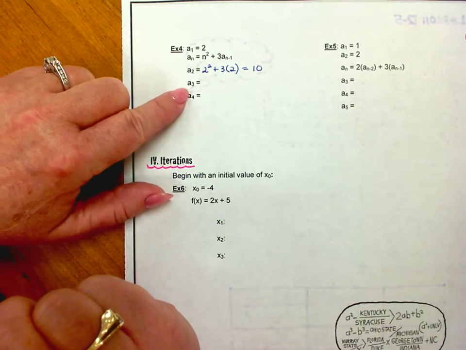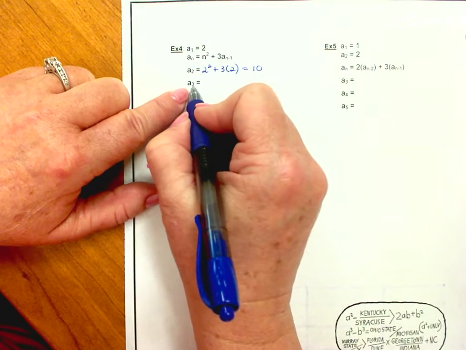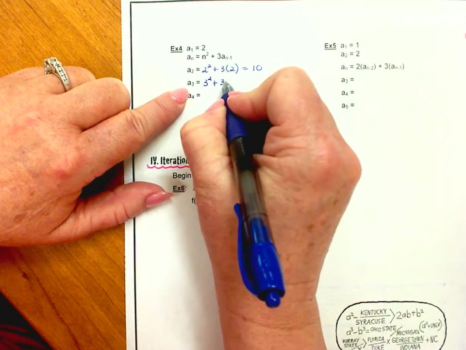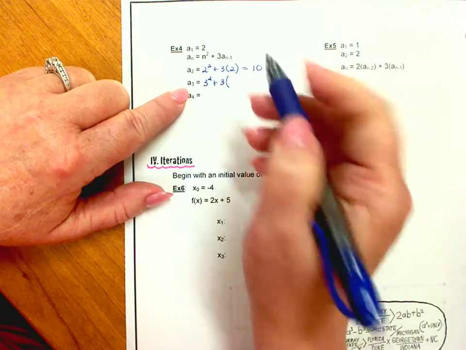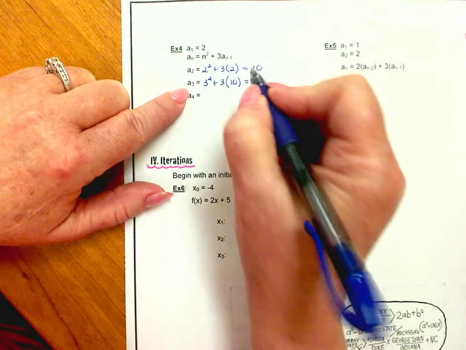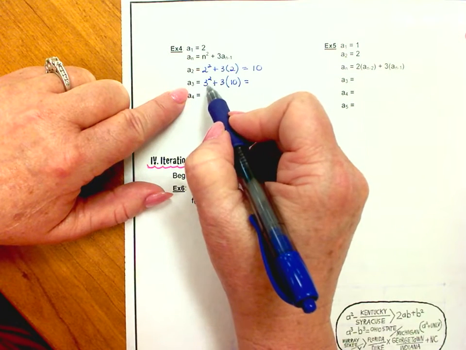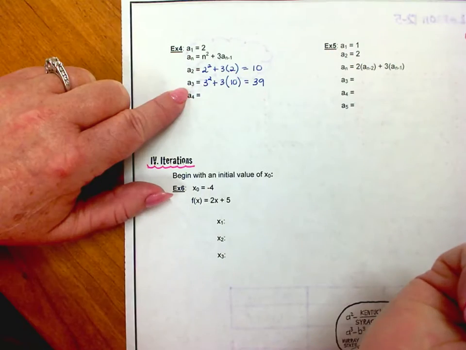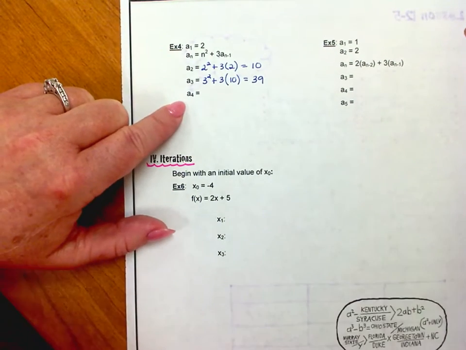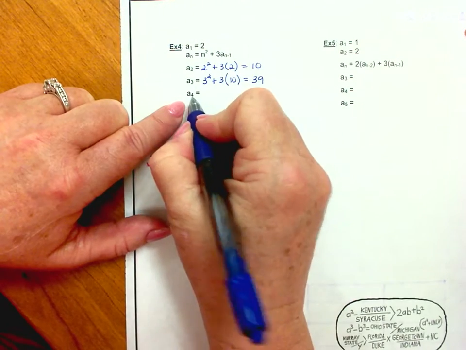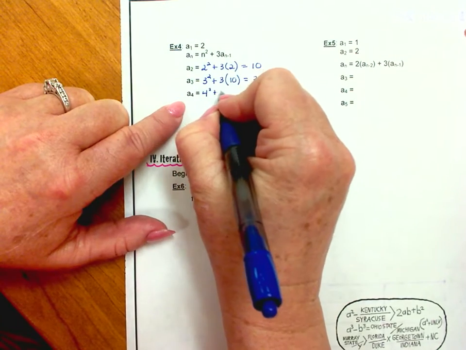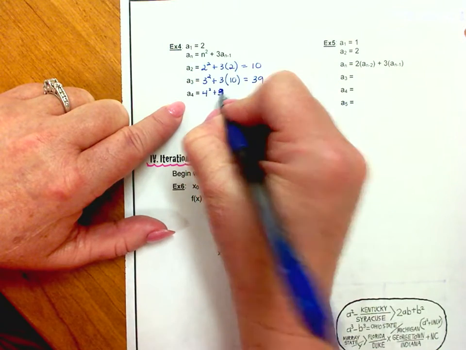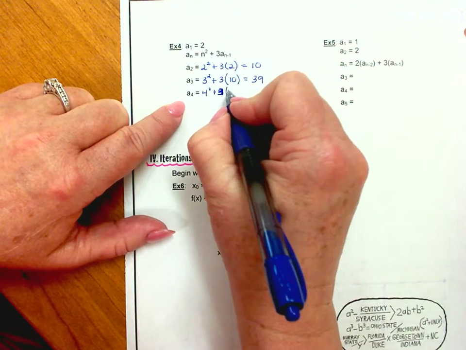Okay, a sub 3. Now we want 3 squared plus 3 times the last term. The last term was 10. So it's going to be 3 squared is 9 plus 30. So we get 39. Okay, now for the fourth term, it's n squared, so 4 squared, plus 3 times the last term, which was 39.